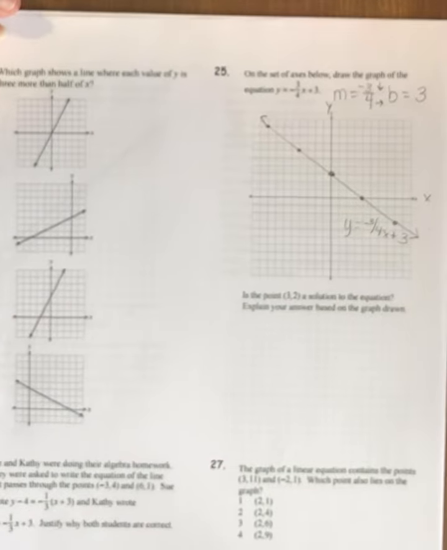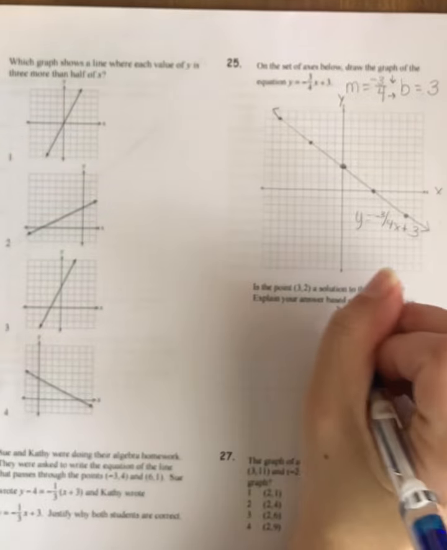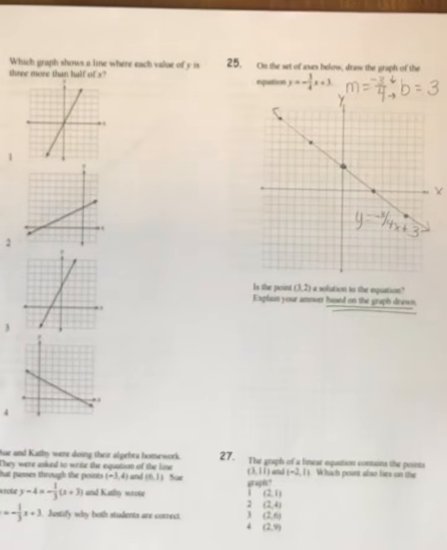Now, there is a second part to this question. It says, is the point 3, 2 a solution to the equation? Explain your answer based on the graph drawn. Now, if you remember back to yesterday's lesson, we talked about plugging in or going to your calculator and all those kinds of things. But here's the problem with this one. It says based on the graph.